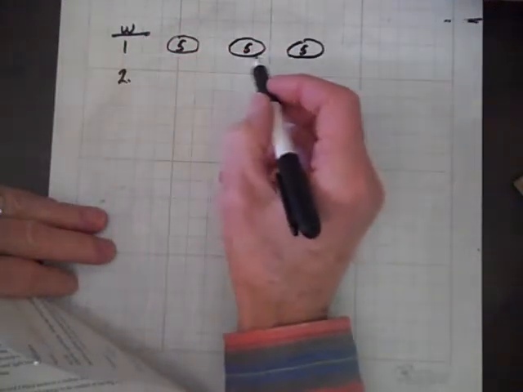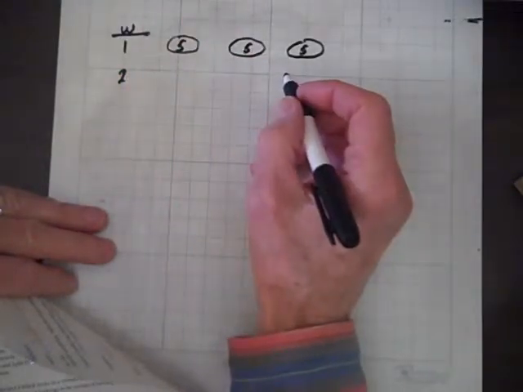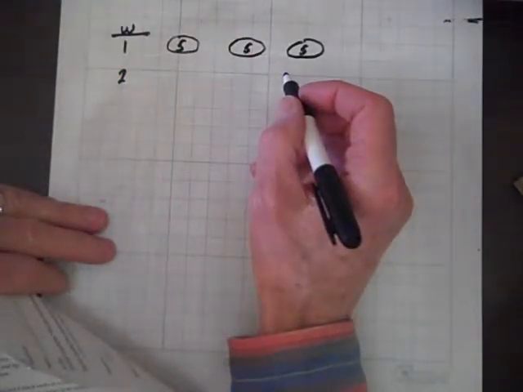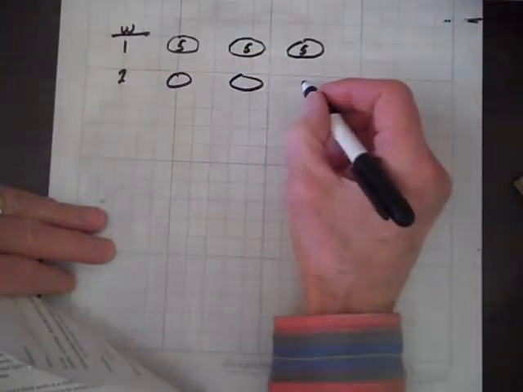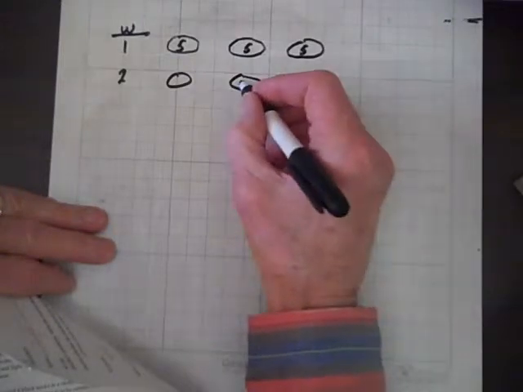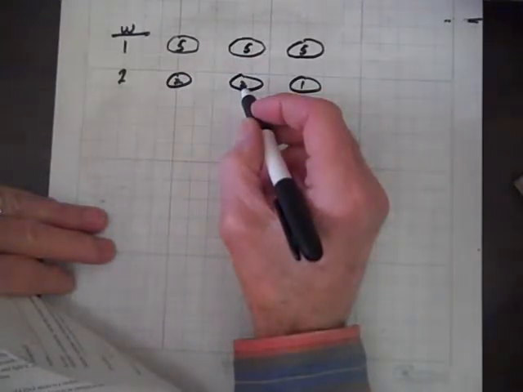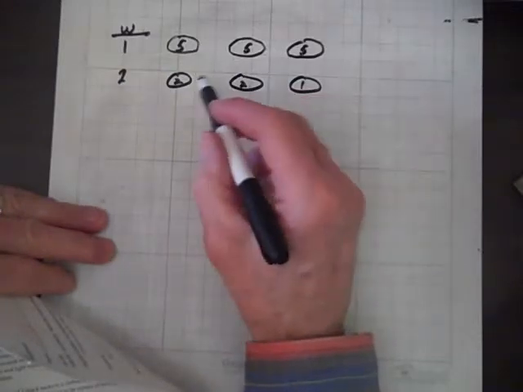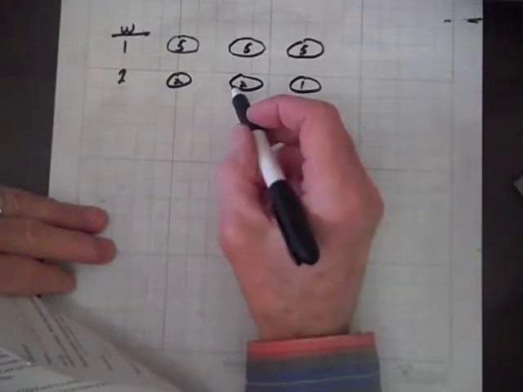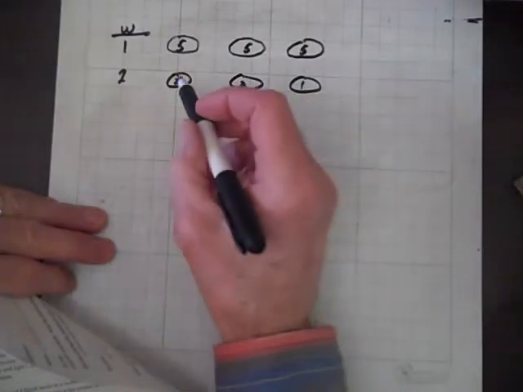Now we're going to take this column of 5 that contains the light coin. We're going to break it up into 2, 2, and 1. Will you agree if these two are balanced on the scale, then this is the light coin? In fact, if that's a light coin, we're done right there.